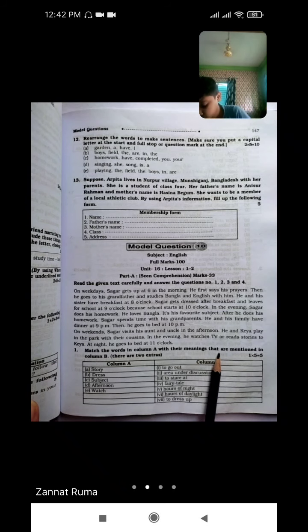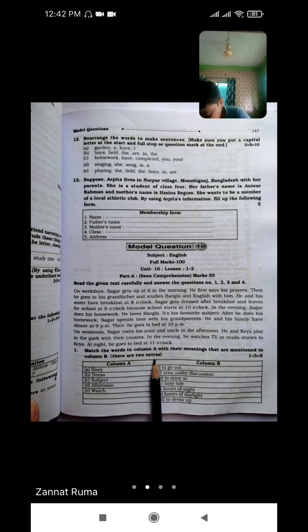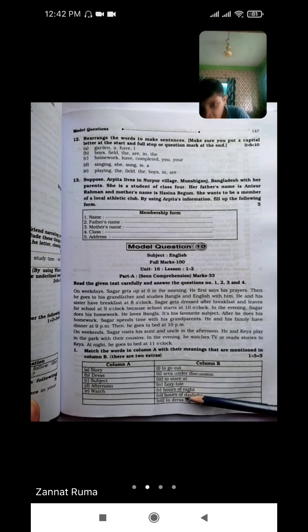Match the words in column A with their meanings in column B. There are two extra words. We need to find out the correct meaning from these words.